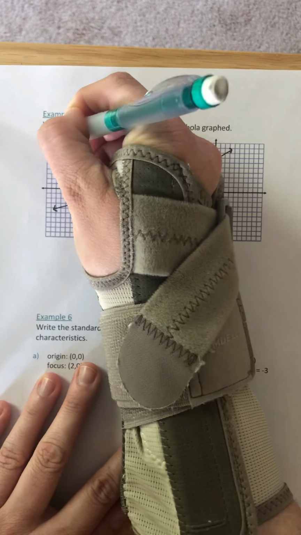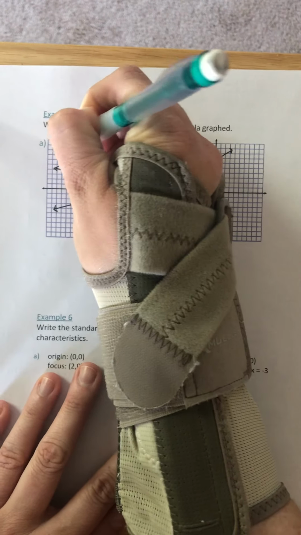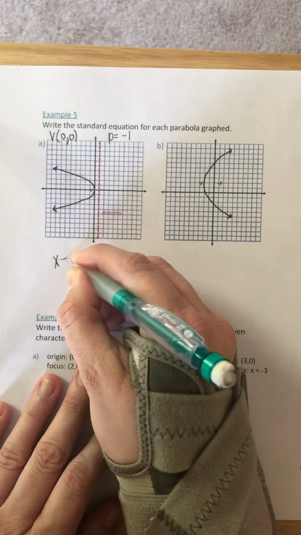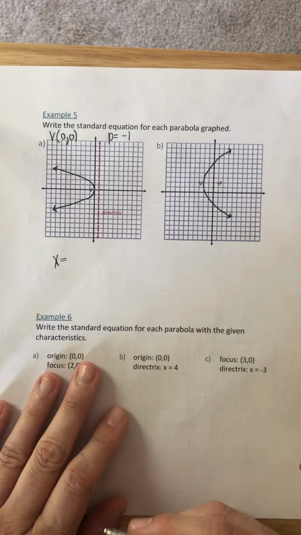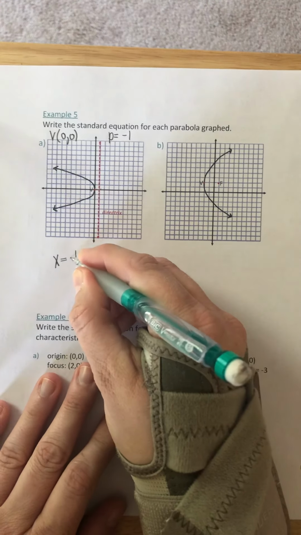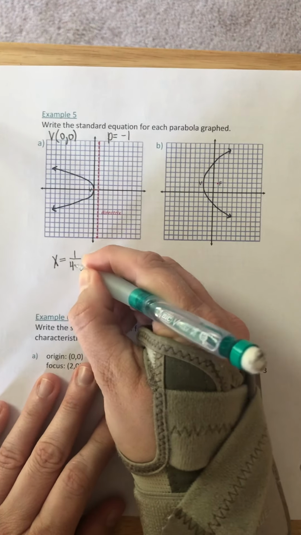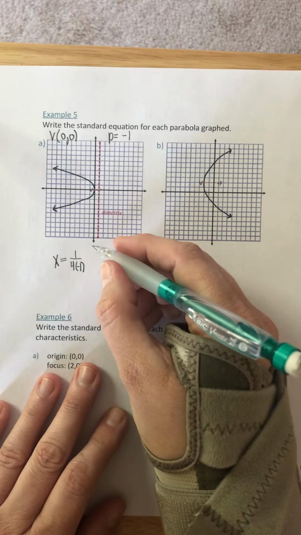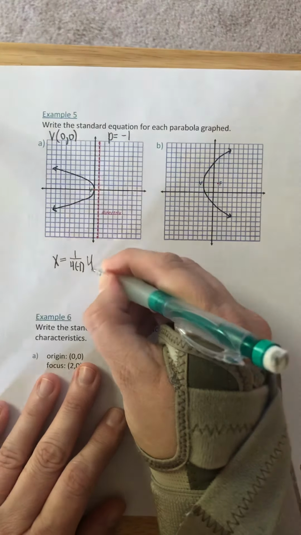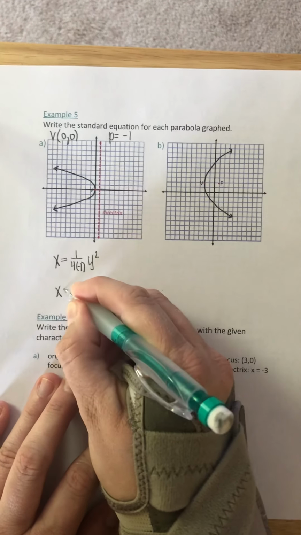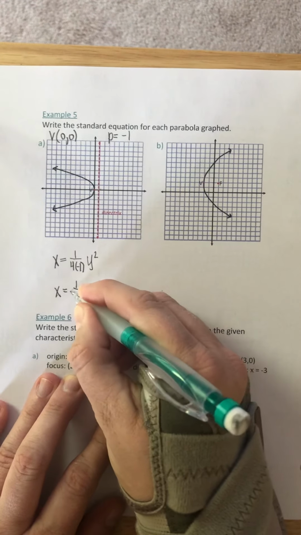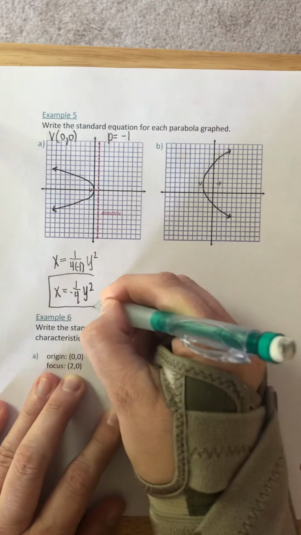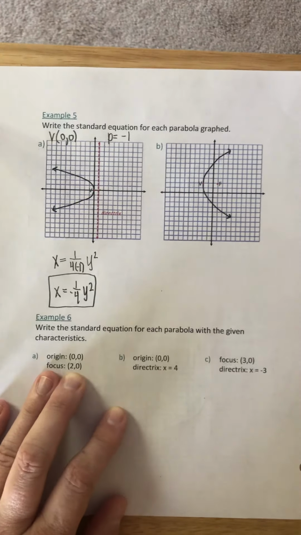Again, we have that vertex being the origin at (0, 0). So I'm going to start with x equals instead of y equals because it's opening to the left. We're going to do 1 over 4 times p. In our case, p was -1. And we didn't have an h or a k, so we don't need to worry about that. So we're going to have the y squared. So I'm just going to rewrite this as x equals -1/4 y squared. And that is our answer for letter A.